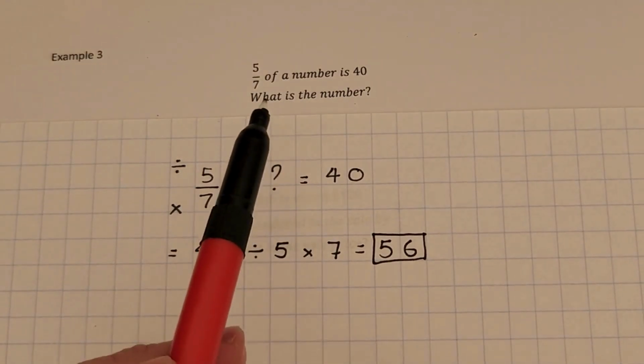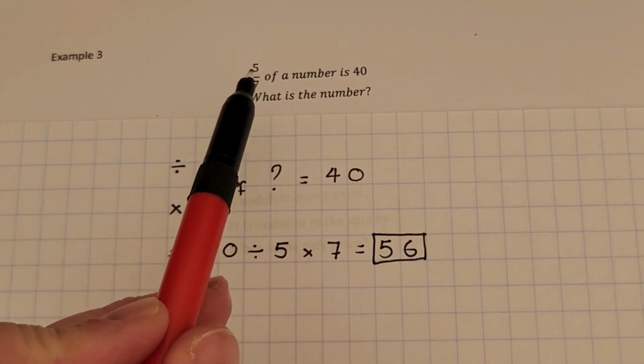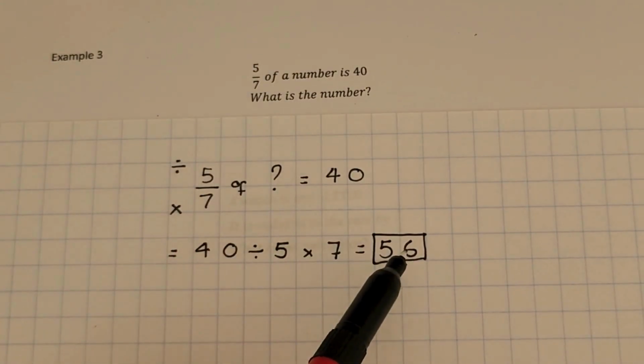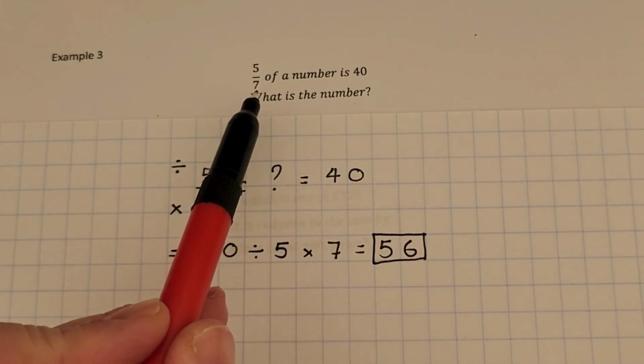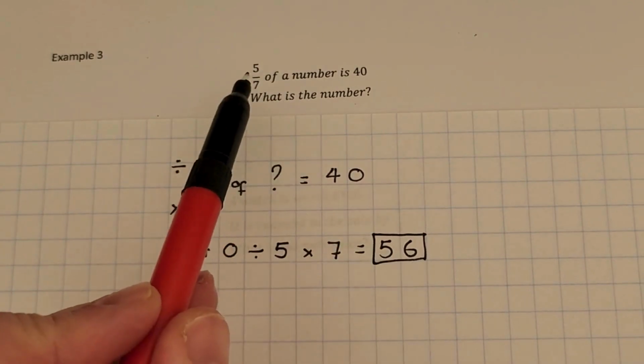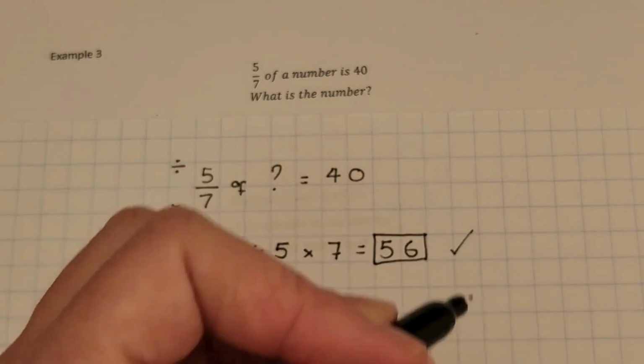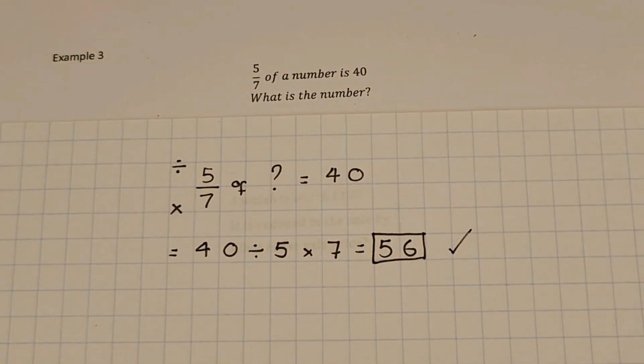And if we want to check that, if we think about 5/7 of 56, well, what we would do is divide 56 by 7, which is 8. And we'd multiply that by the numerator. Well, 8 times 5 is 40. So we're happy that that works. So always check your answer by putting it back into the original question.